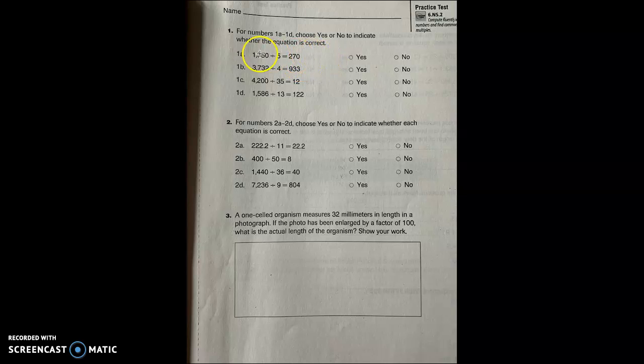Remember to check it, you multiply going backwards. So you're going to take 270 times 5 to see if you get 1,350. For B, you're going to take 933 times 4 to see if you get 3732. So you're going to do that for each of these. So it's going to take up at least a whole page in your spiral notebook to multiply all these out. Don't forget on these ones you have to do 2-digit multiplication where you add a 0 before you go to the second set of numbers.